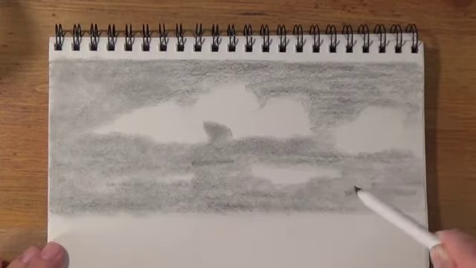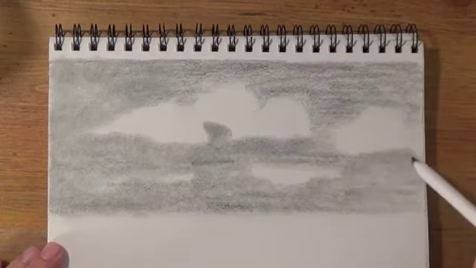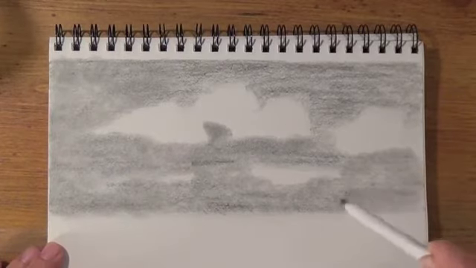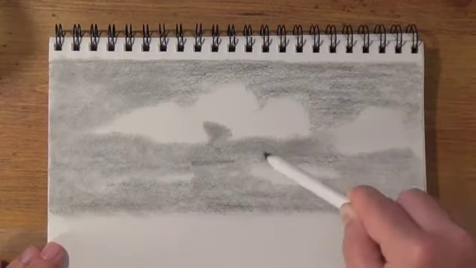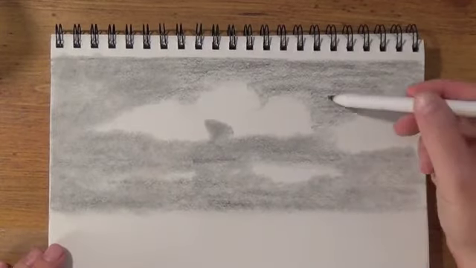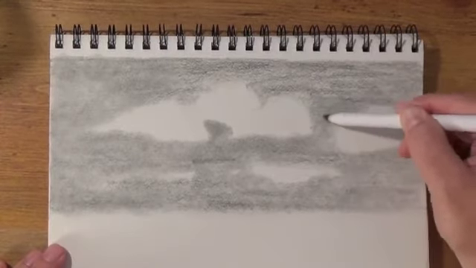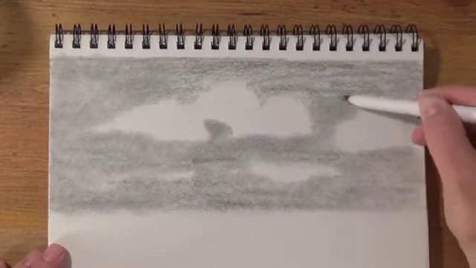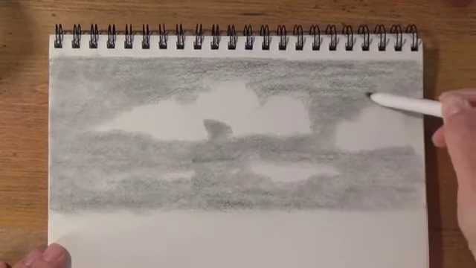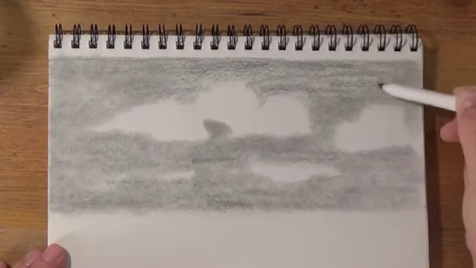Now you could really spend hours just shading and blending in the sky. But for this purpose and for this lesson, I want to show you how to draw the clouds and how to lay out your sky. I'm not going to get that detailed into the blending, but I am going to blend it enough to help define the clouds and to make the sky look presentable.